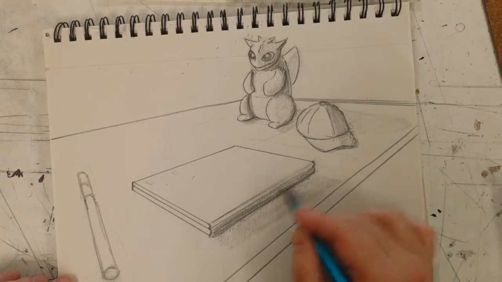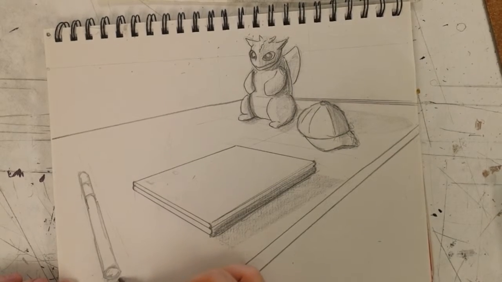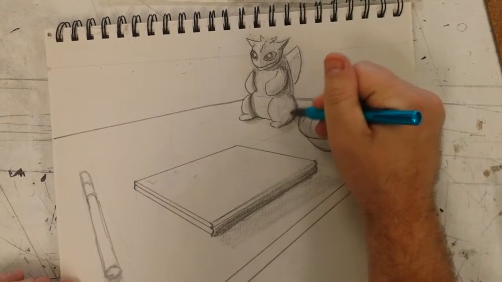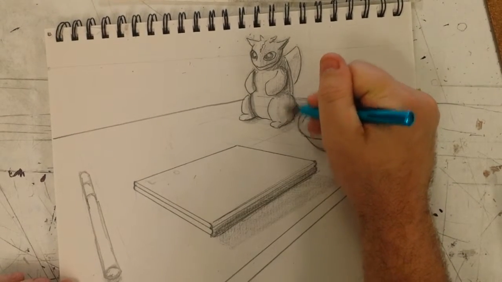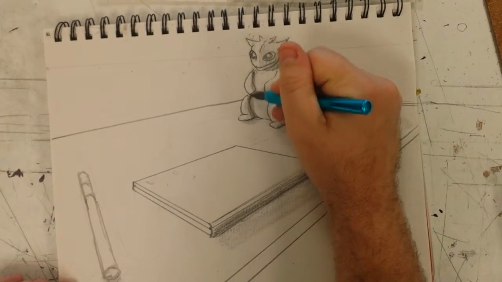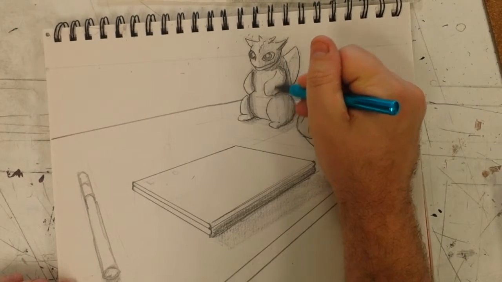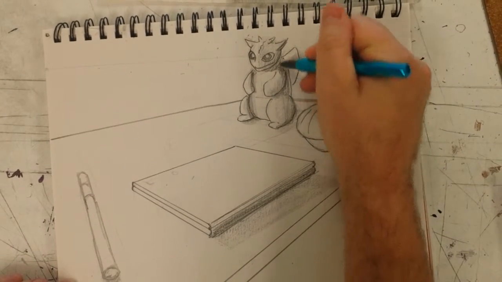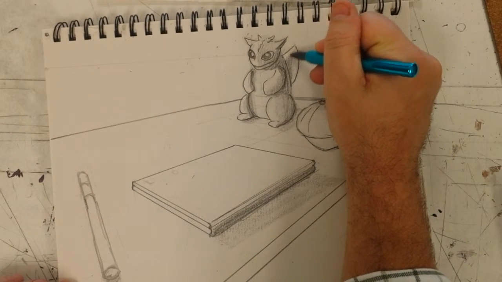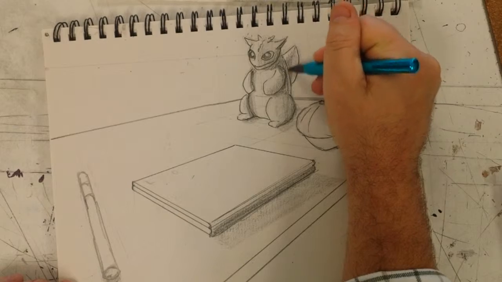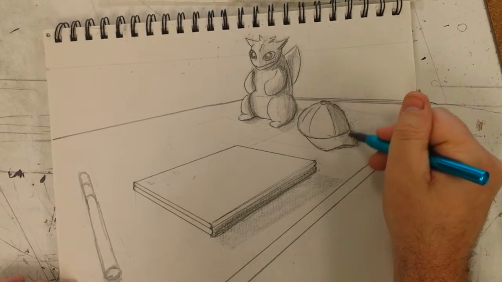So, dark ones. Then you could change pencils or loosen your pressure now to get your values to shift.